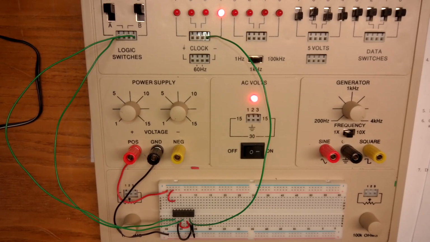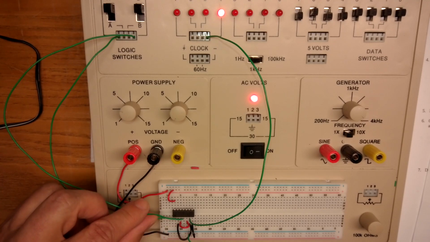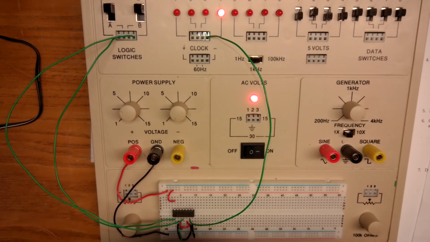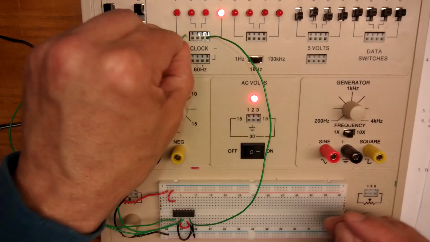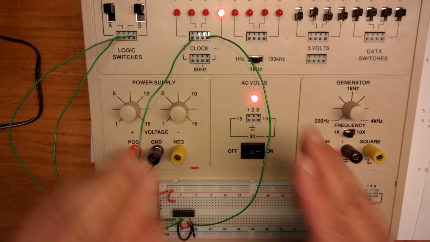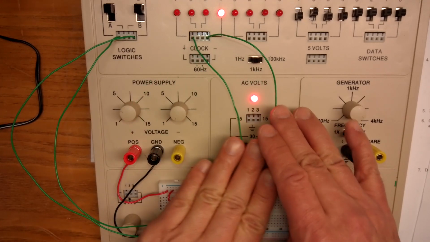However we built this, we ended up with it already lit up. And in fact I can stick it under here close. Okay. Now we want to test it.